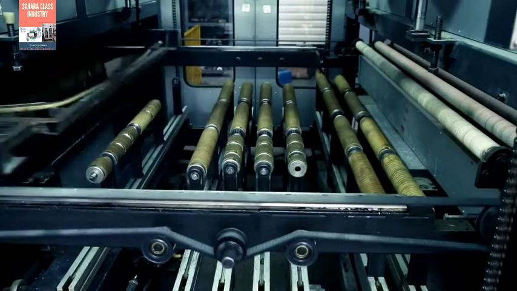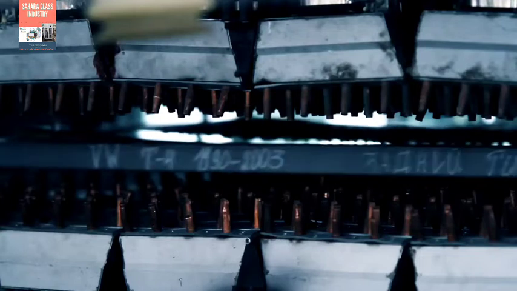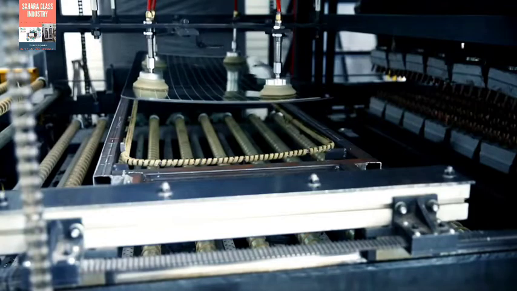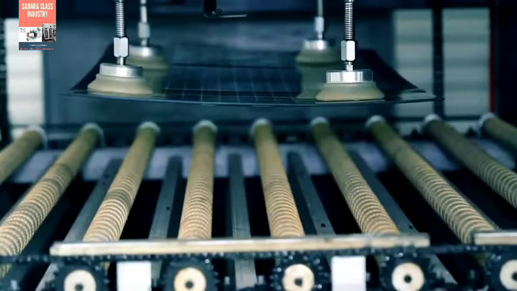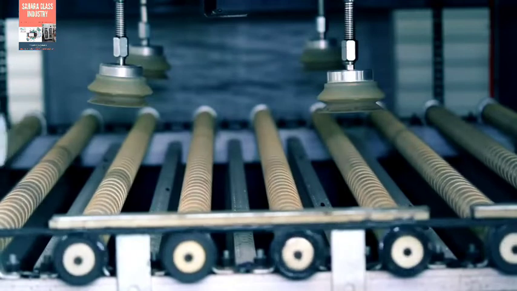In accordance with the technical draft and the arc, line workers form the glass and send it into a heated furnace. There it is heated and cooled and hardened. This ensures that the glass has high strength and resistance to impact.